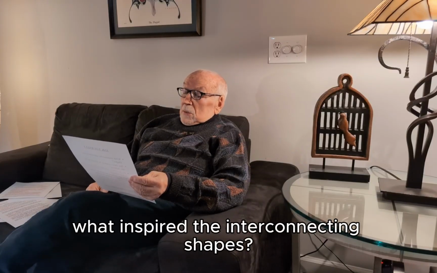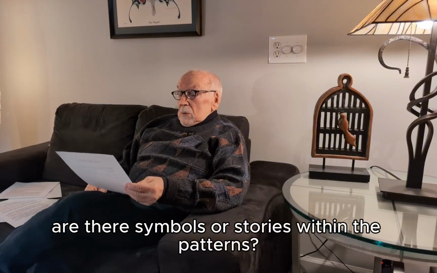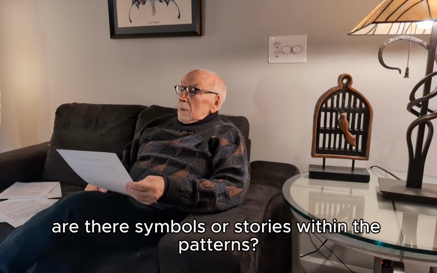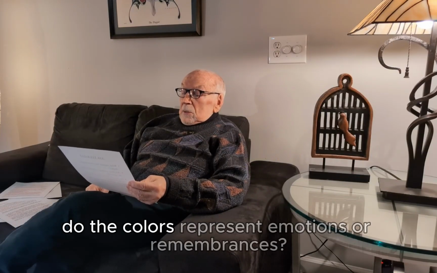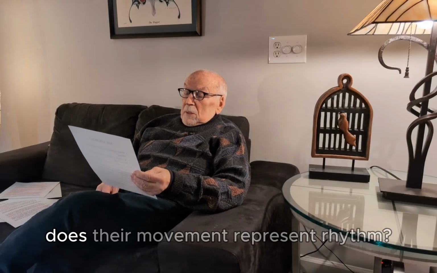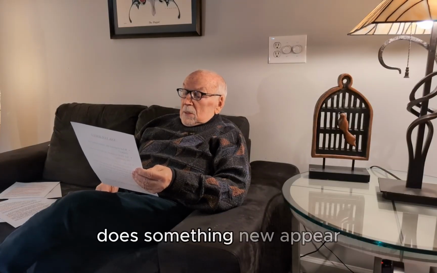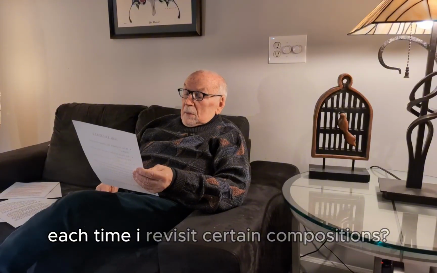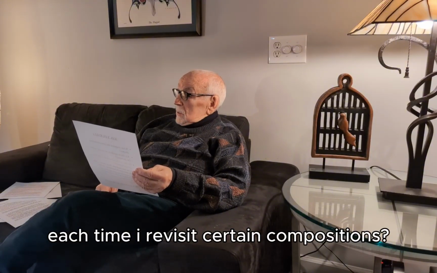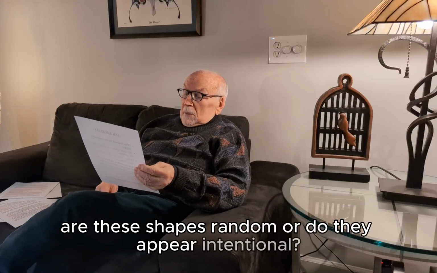What inspired the interconnected shapes? Are there symbols or stories within the patterns? This is from the artwork that we had chose from the random grid series. It is. Thanks, Rob. Do the colors represent emotions or remembrances? There are multiple focal points. Does their movement represent rhythm? Does something new appear each time I revisit certain compositions? Are these shapes random or do they appear intentional?